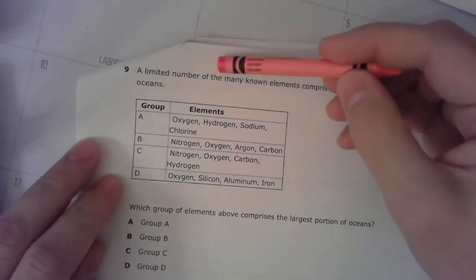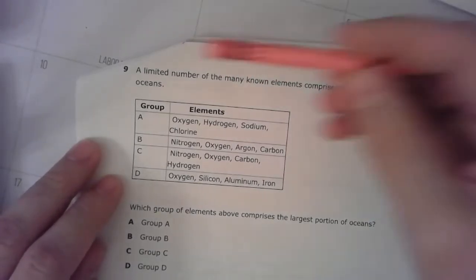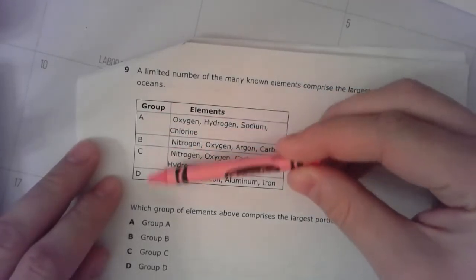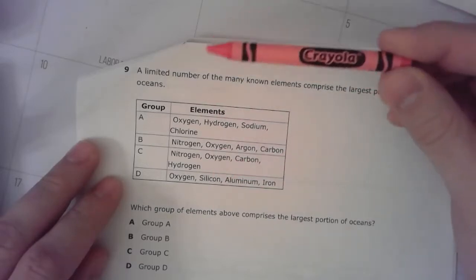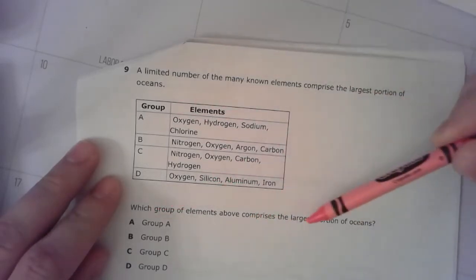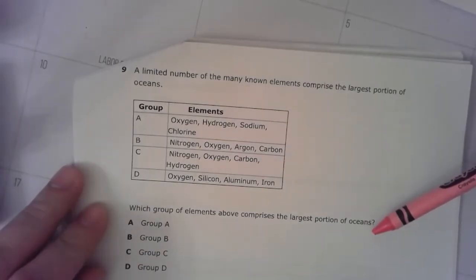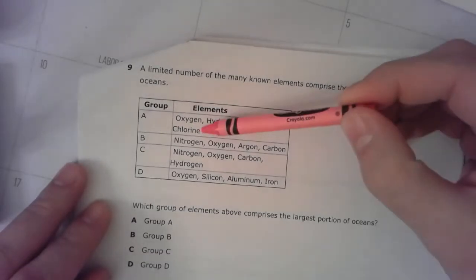A limited number of the many known elements comprise the largest portion of oceans. Group A, B, C, and D. The elements are seen here. It says, which group of elements above comprises the largest portion of oceans? A, oxygen, hydrogen, sodium, chlorine.